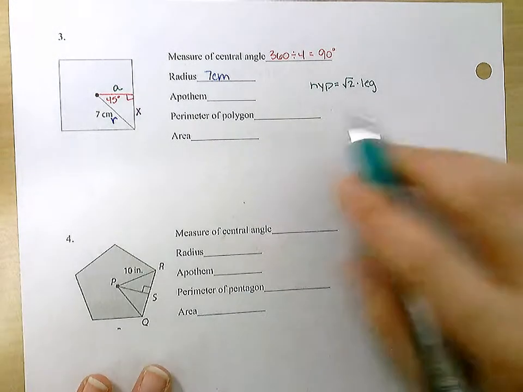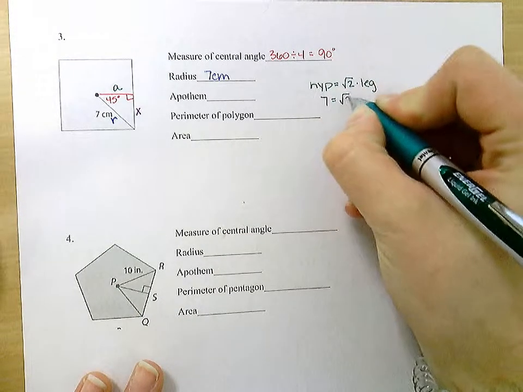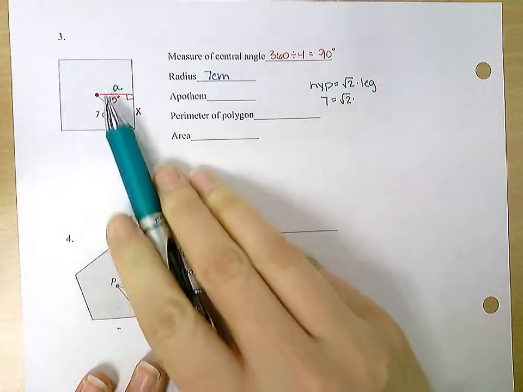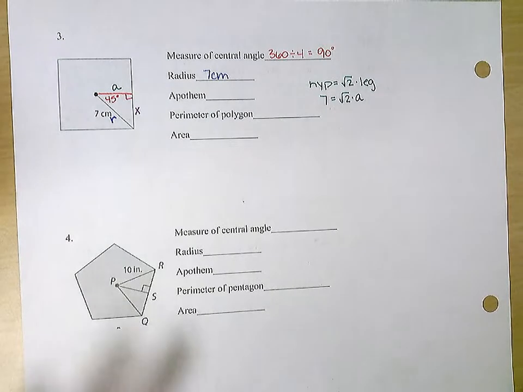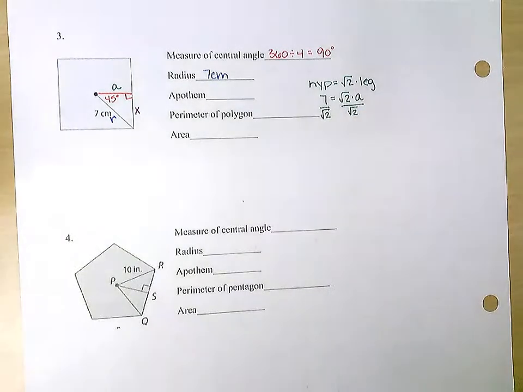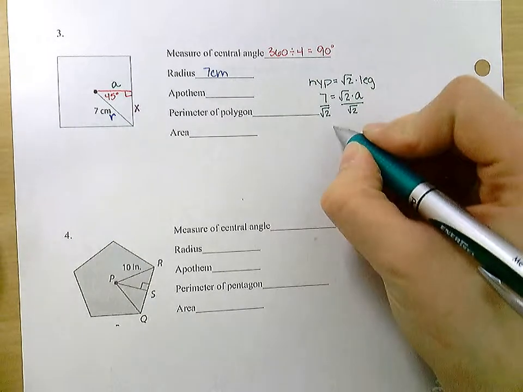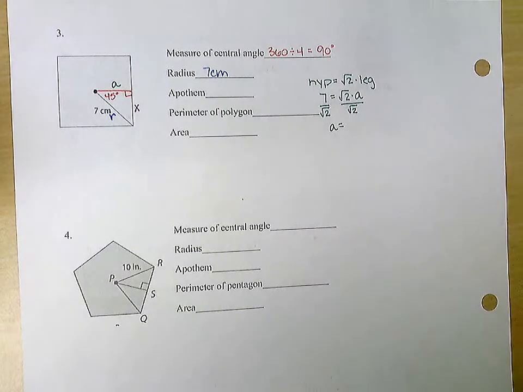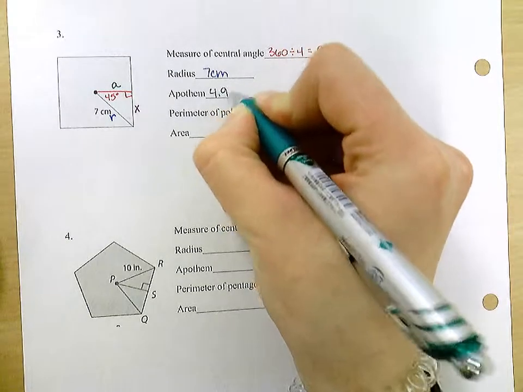Good. So I'm going to plug in my hypotenuse. That's 7. And then you can either plug in A or X. Since I was solving for the apothem, I'm going to plug in A. And from here, I just want to solve for A. So I'll divide both sides by the square root of 2. And again, we're just going to put it in a decimal so you don't have to simplify. Take 7 divided by the square root of 2. And I got about 4.9. Okay, so our apothem is going to be 4.9 centimeters.